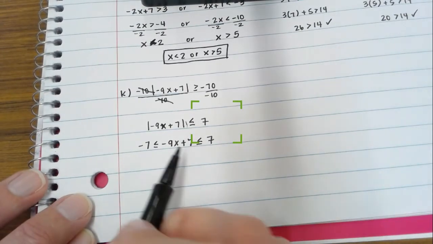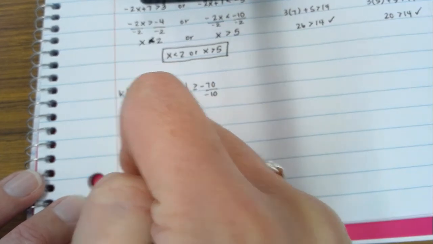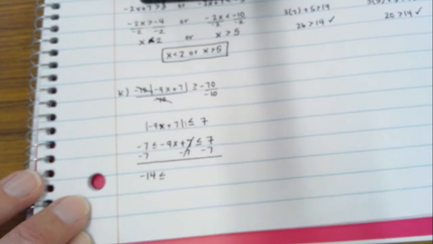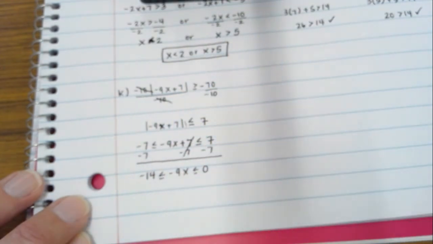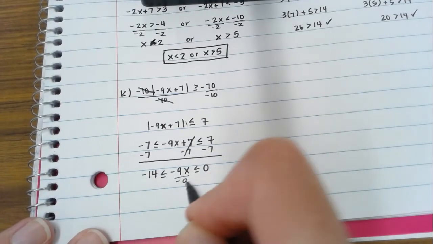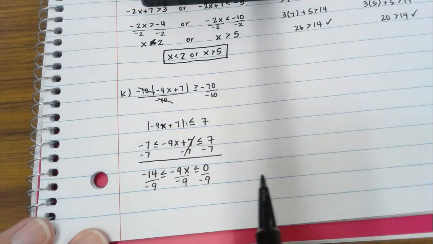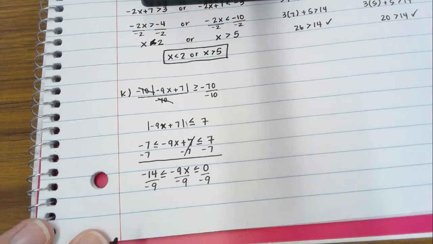And then I can go ahead and solve this inequality. So I'll go ahead and subtract 7 from all sides. So that'll give me negative 14 is less than or equal to negative 9x, which is less than or equal to 0. And then I'm going to go ahead and divide each side by negative 9. But again, because we are dividing by a negative number, make sure that when you are dividing, these symbols are also going to flip again.